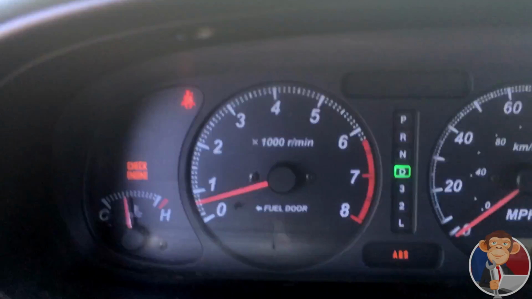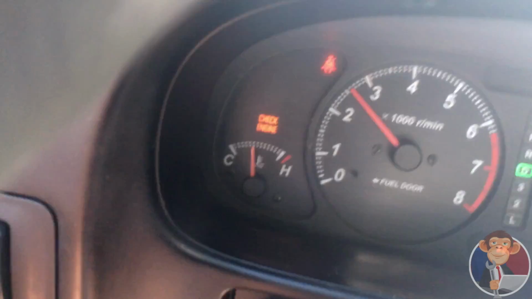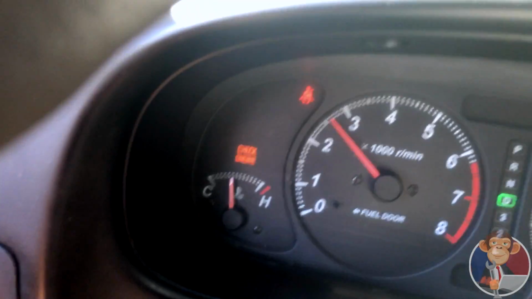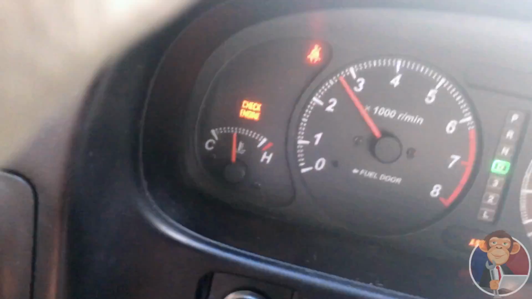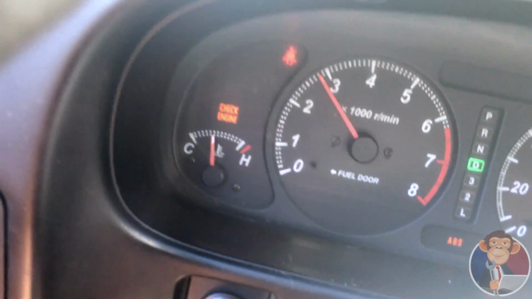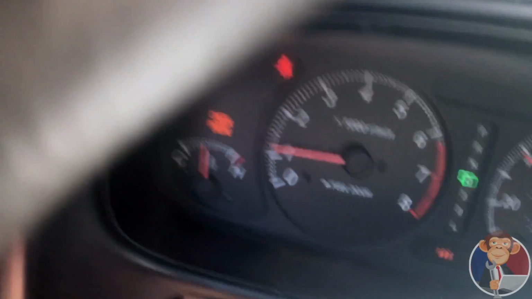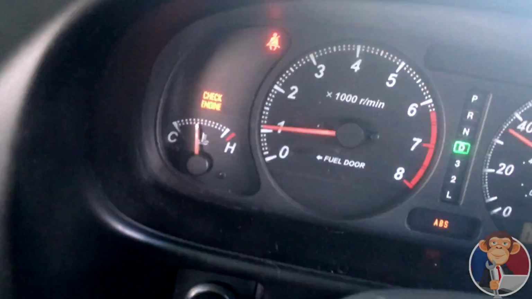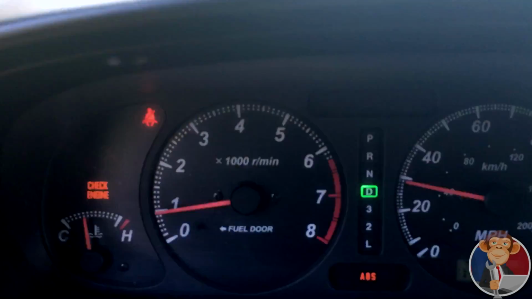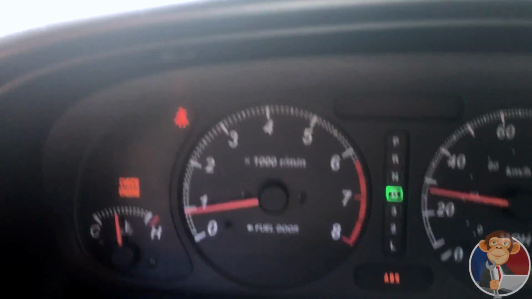I'm gonna go a little heavier on it now, see what it does. First gear fine. Second gear fine. Well, it's going through the gears now. It's probably because it cooled down a bit. Let's keep driving.